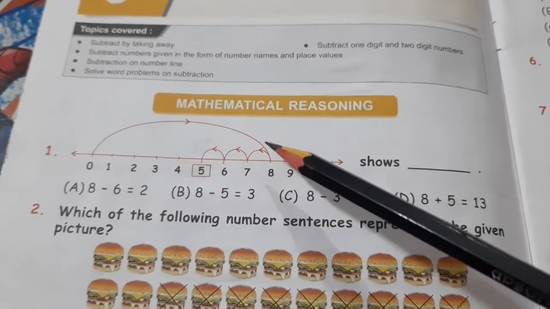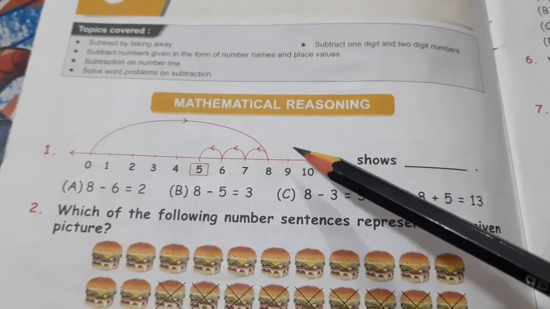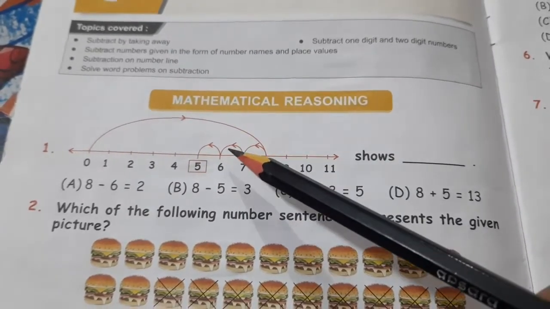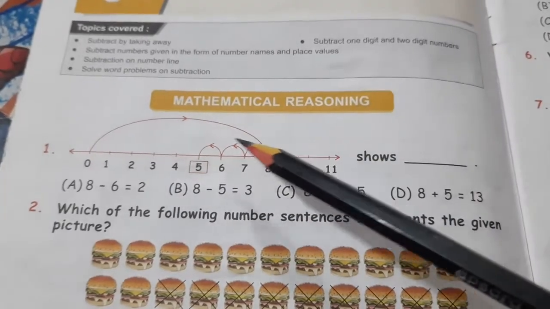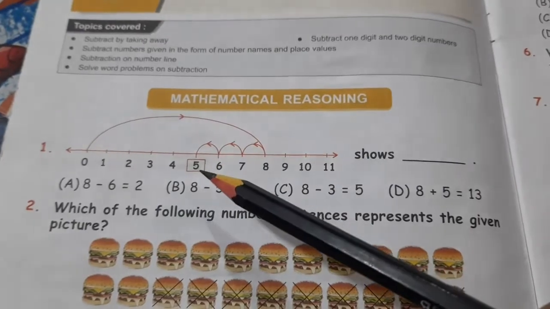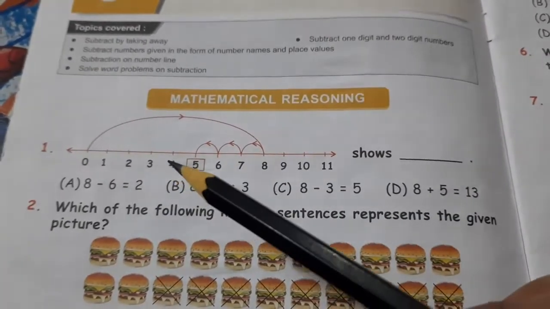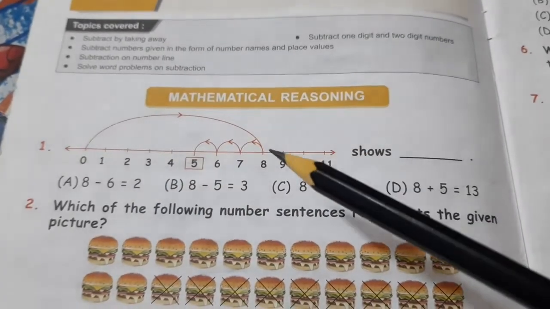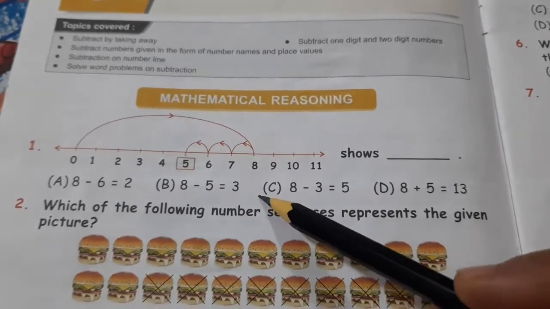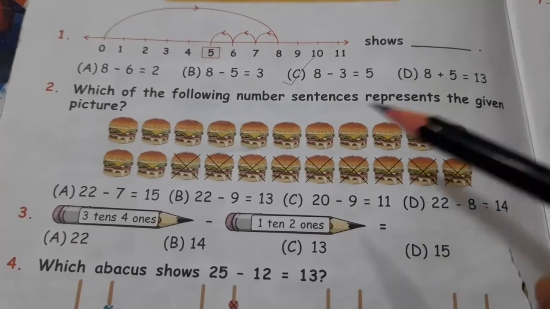सो लेफ्ट में अगर जंप है तो it will be minus और अगर राइट में जंप है तो it will be plus. So this is 8 minus 1, 2, 3, which is 8 minus 3 equal to 5. So final answer is 5. So that is why this number line will represent 8 minus 3 equal to 5, which is option C. Please tick it. Moving on to the next question.